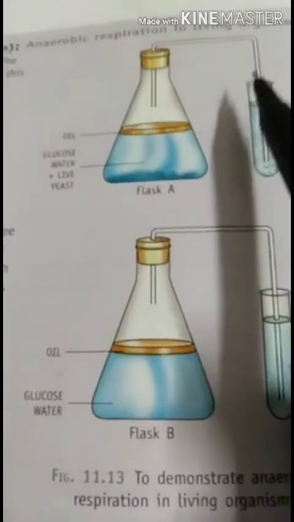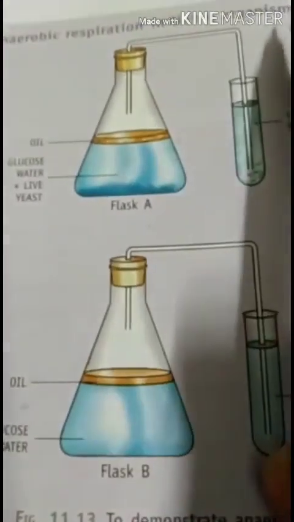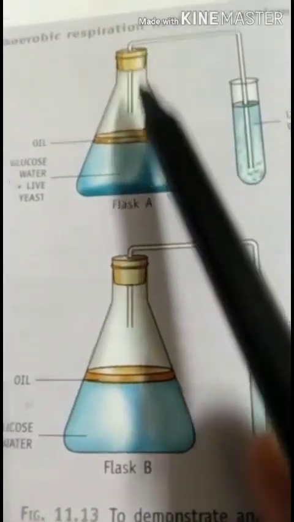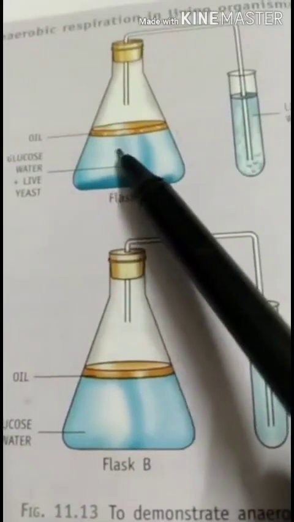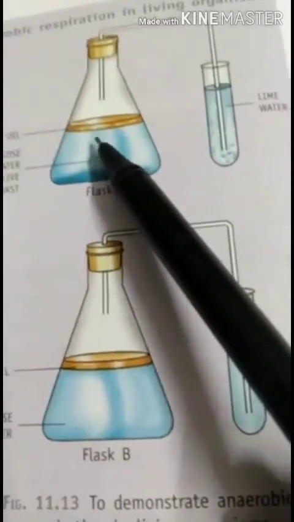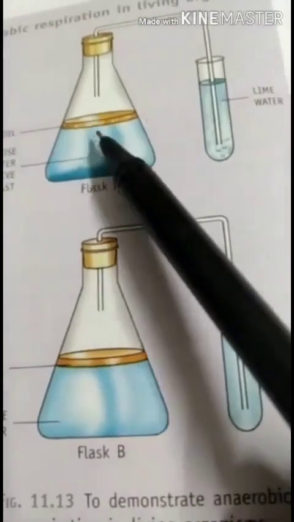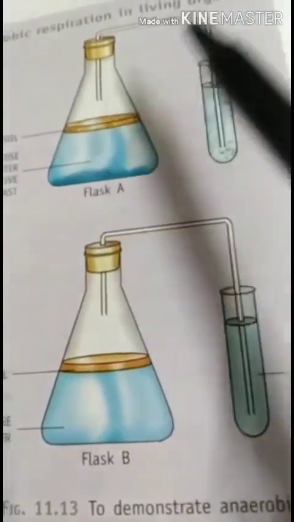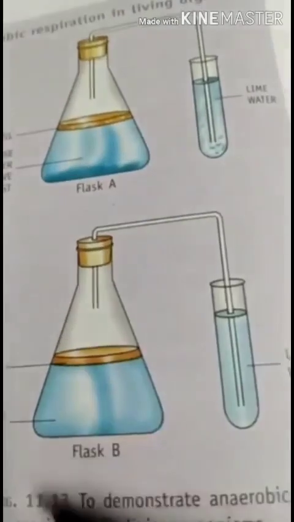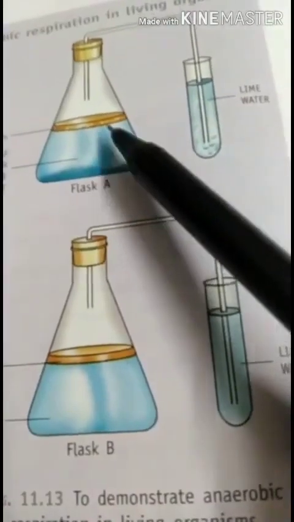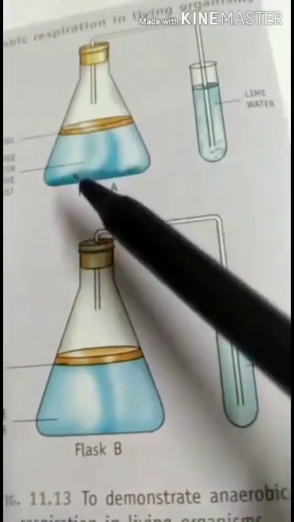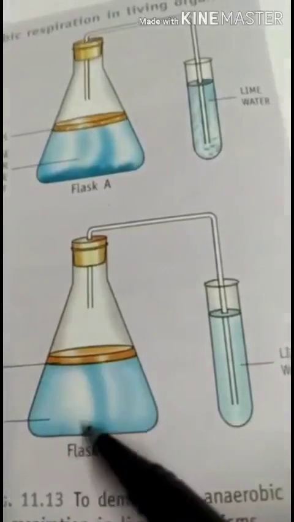Children, let us study anaerobic respiration in living organisms. Anaerobic respiration means respiration in the absence of oxygen. For this, take some water and allow it to boil for 15 minutes so that the oxygen which is dissolved in the water gets removed by boiling. Now take that water in these two flasks, flask A and flask B. Put that water without oxygen in these two flasks and seal the flasks with the help of a cork and allow the water to cool.